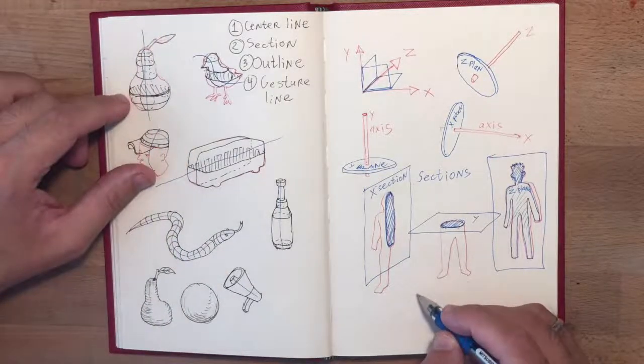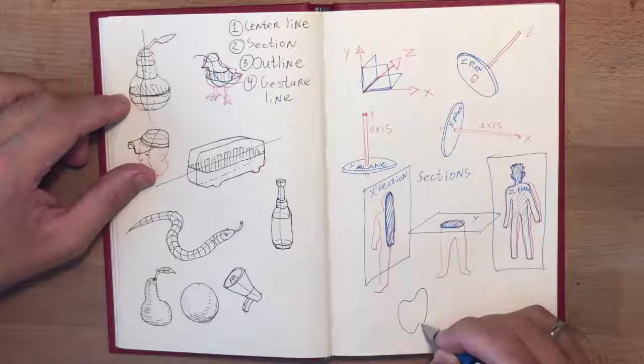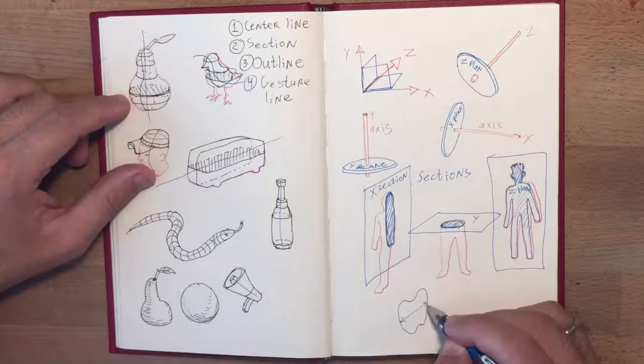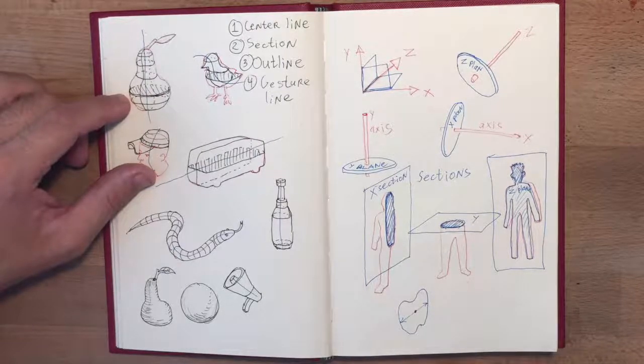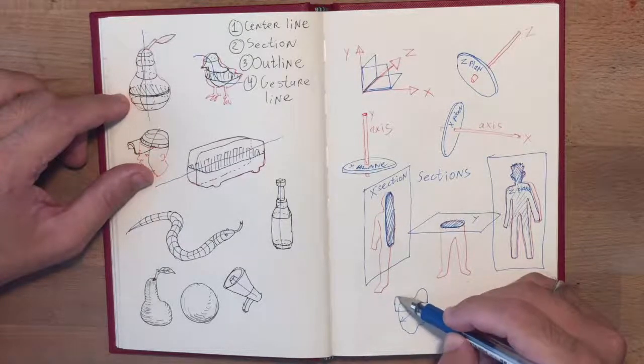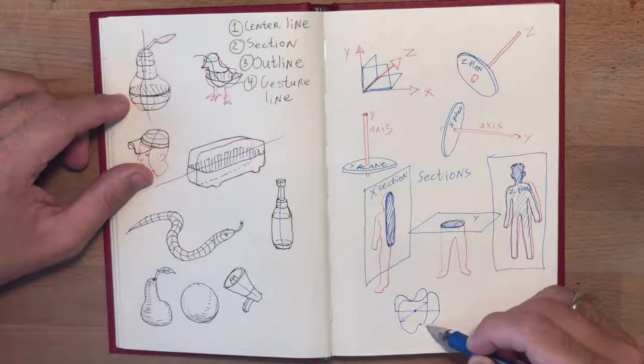So let's say like apple here, so I can look how much apple here. I can say okay, here is in center, right? And now I can put on this center, I can put Z section of apple.